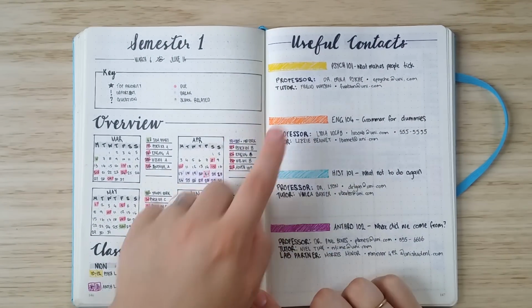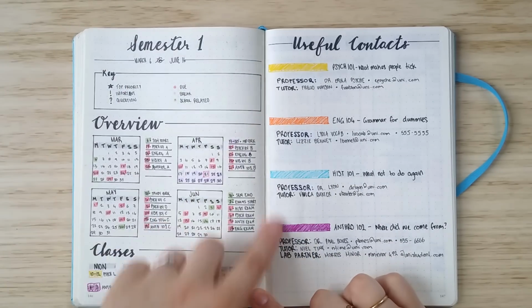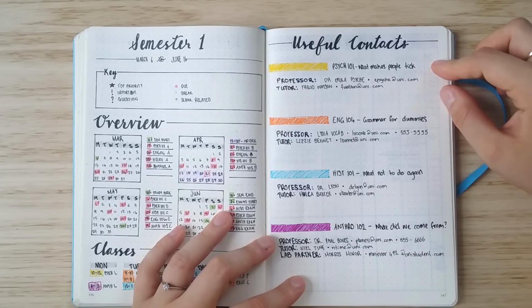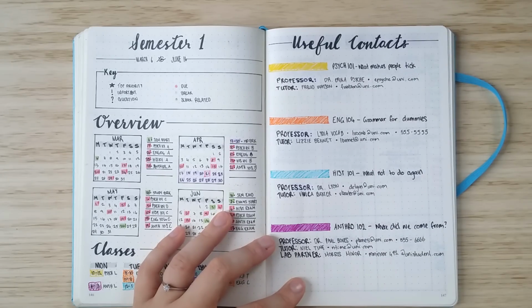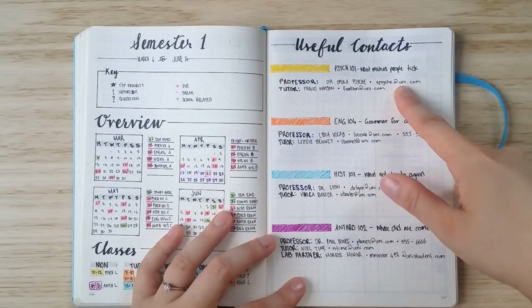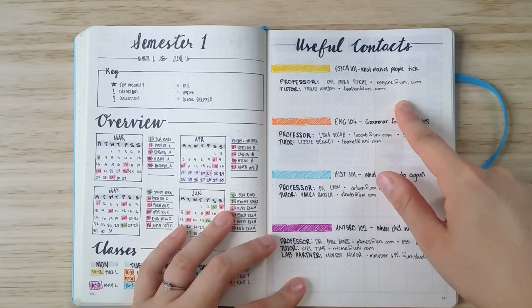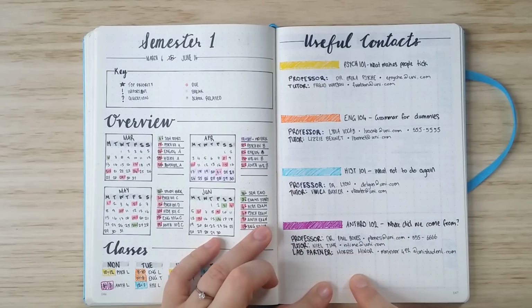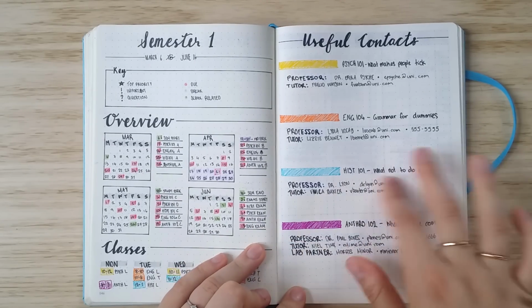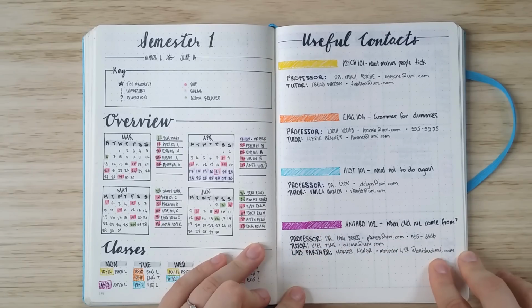So I've placed the useful contacts next to this semester overview. I used to do something like this in normal planners when I was at uni, so I would just have a note page or something in the planner and put down the professor name and email and the tutor name and email for each class. And also if you've got lab partners or people that you're going to be collaborating with for each course, then you can always put their contact details down as well.